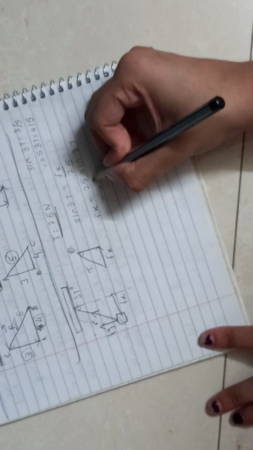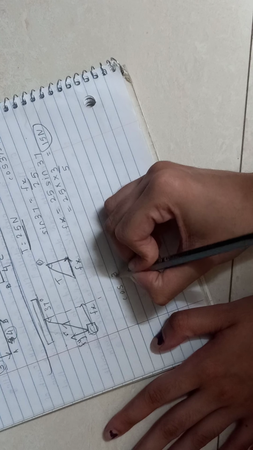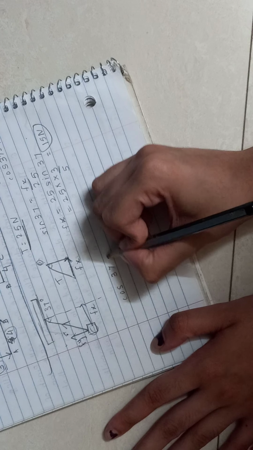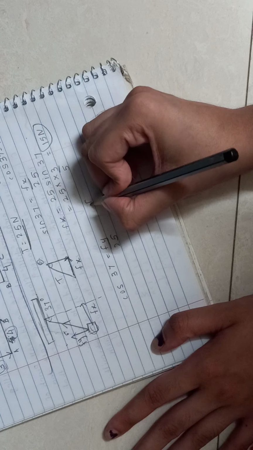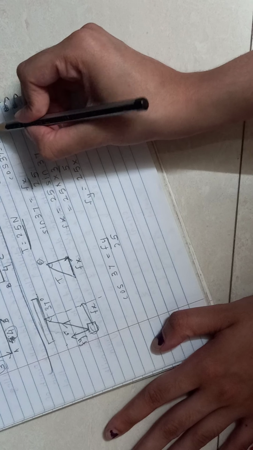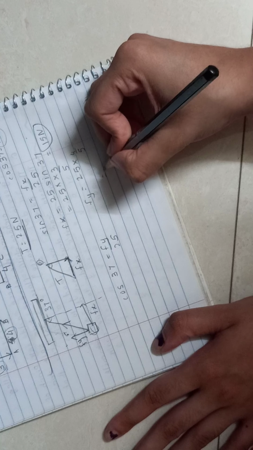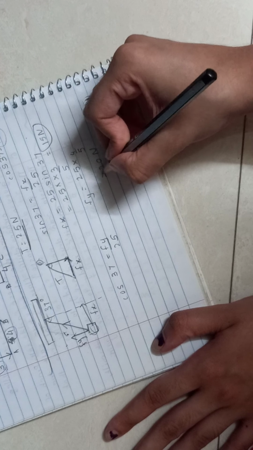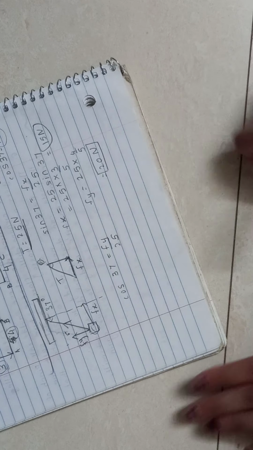Now, how do you find out the vertical component of this force? The vertical component will be the exact opposite. Cos 37 will be equal to Fy upon 25, and hence Fy will be 25 into cos 37, which is 4 upon 5, which will give 20 Newton. It's as easy as that.